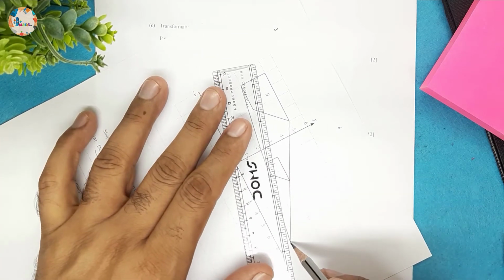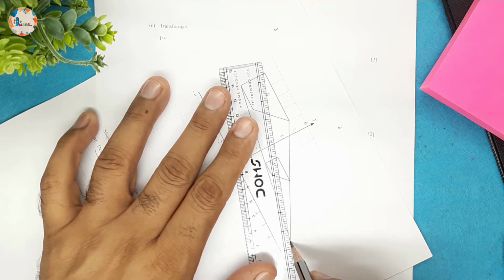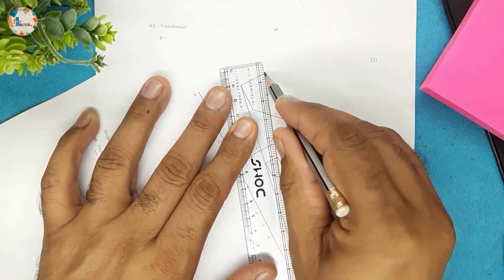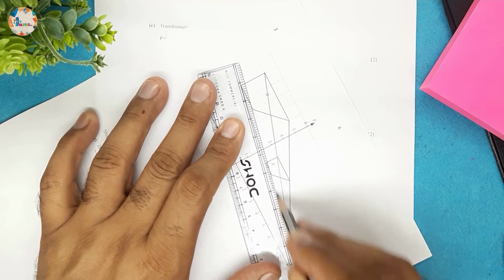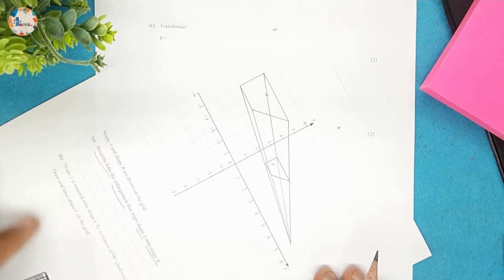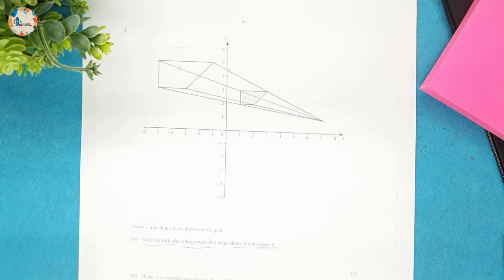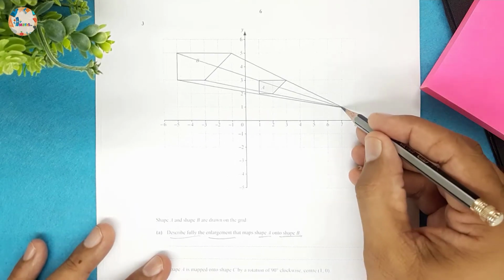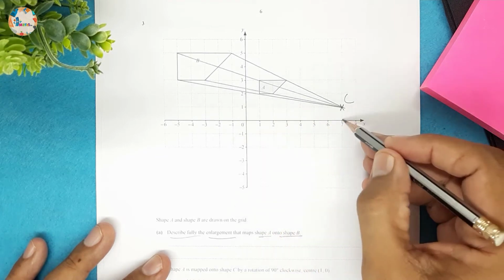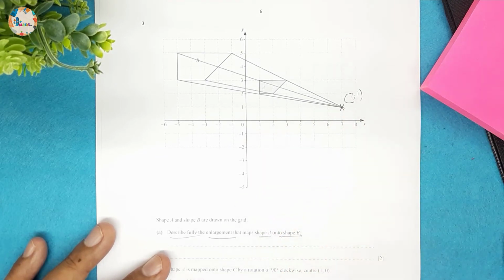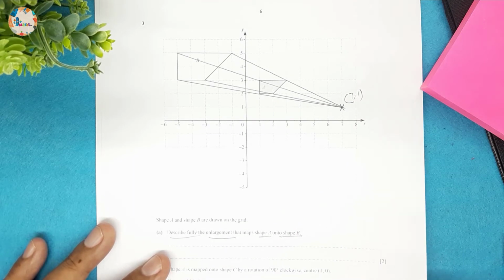So now I move to the proper place, so these vertices we can join, and the fourth one also we can join as well. After joining this, we came to know that the center of enlargement is this point. The coordinates of this one are 7 and 1, so 7 and 1 are the coordinates of the center of enlargement.